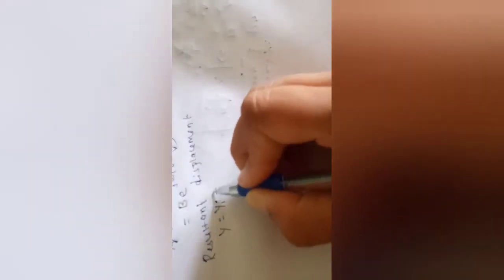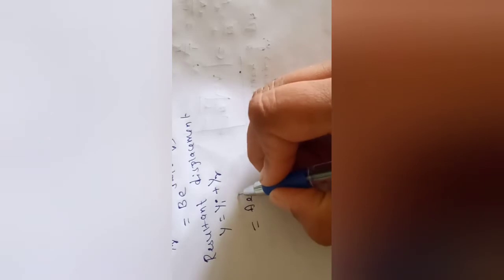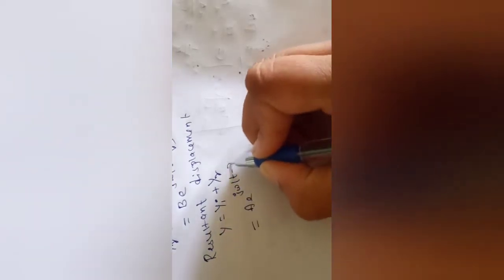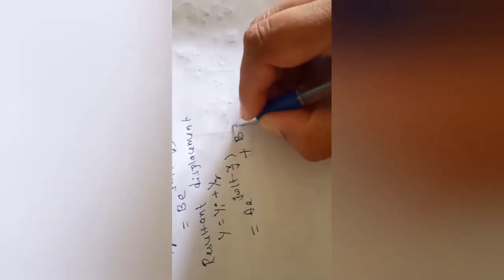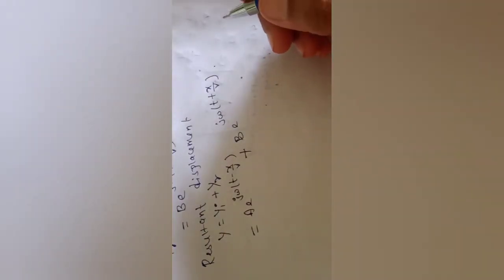Using the superposition principle, the resultant displacement is written as y equals yi plus yr, where yi is A e to the power of j omega (t minus x by v), and yr is b e to the power of j omega (t plus x by v), right?